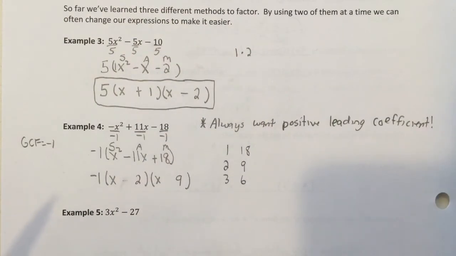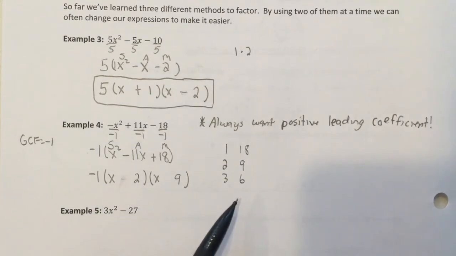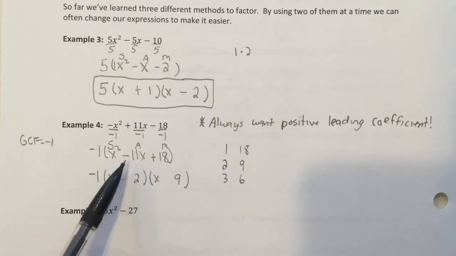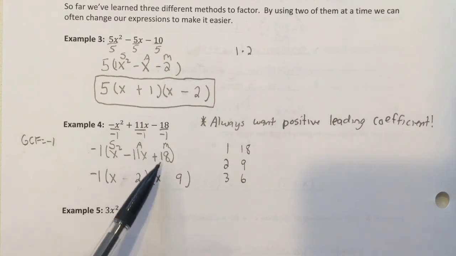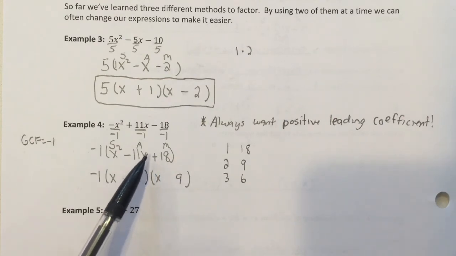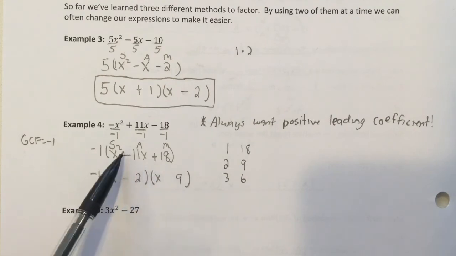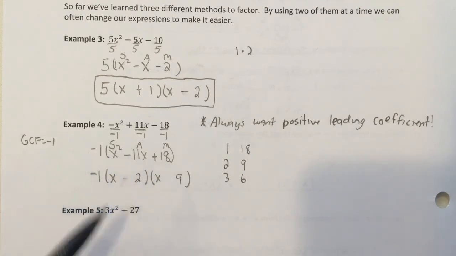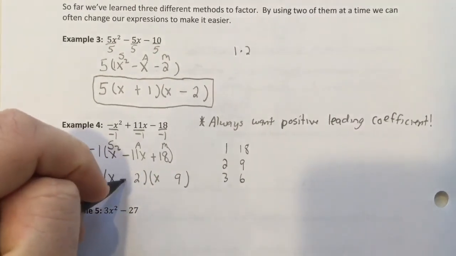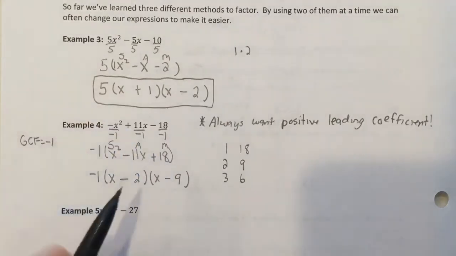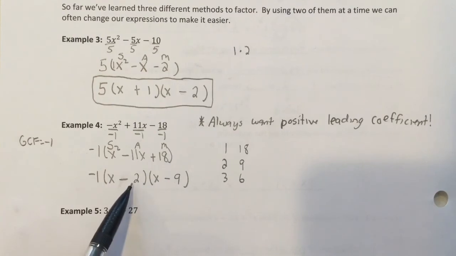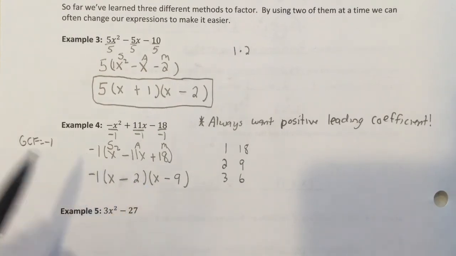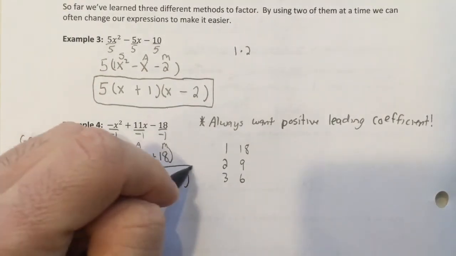So the only combination of numbers that I can get to multiply to 18 and add to negative 11 is if they are both the same sign. That's how you get them to multiply to be both positive, both negative. But since they have to add to be negative, that means both the 2 and the 9 both have to be negative, because negative 2 times negative 9 is positive 18, and negative 2 minus 9 more is negative 11. So I am now totally factored.